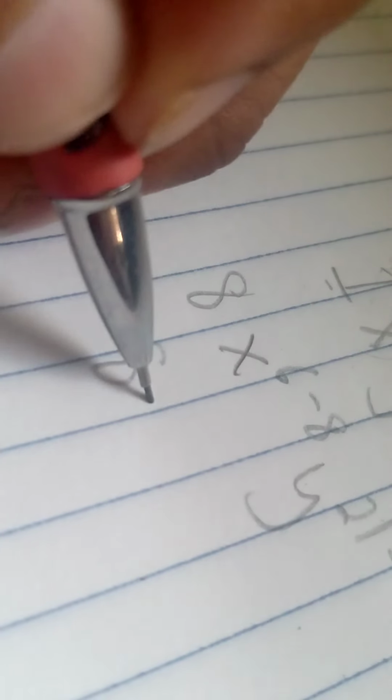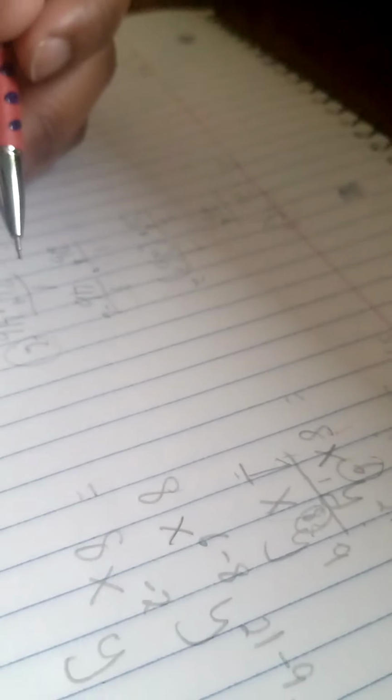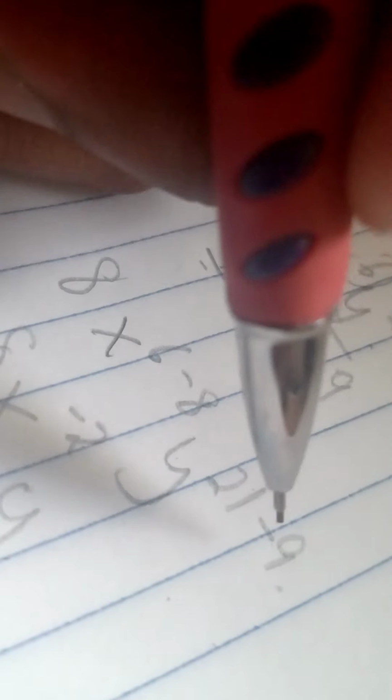So this is going to be equal to 8, x to the negative 2, y to the power of, well, if we look back here, that's going to be y to the 12. And I believe that is the simplified expression in this case.